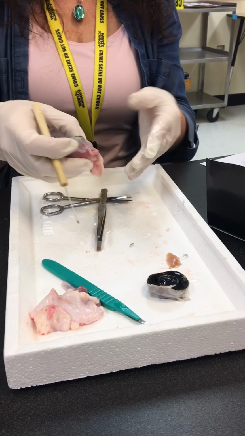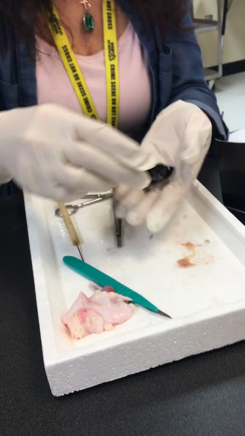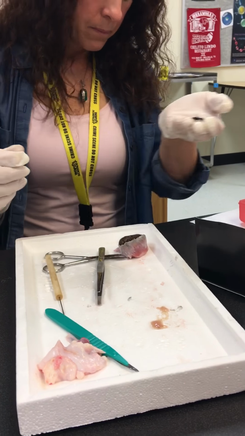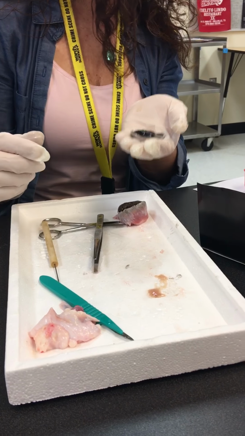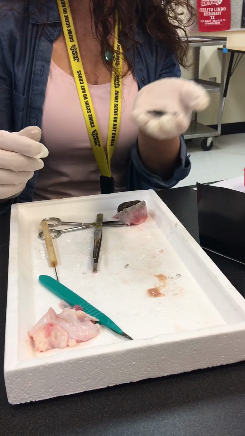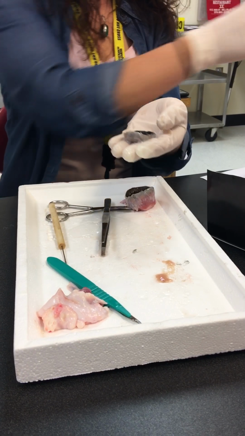Let's take a look at the anterior portion. I'm going to try and do this without disturbing this too much. Can you pull me off a piece of paper towel? Let me soak up some of this.